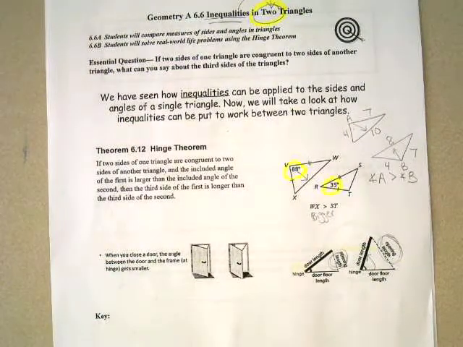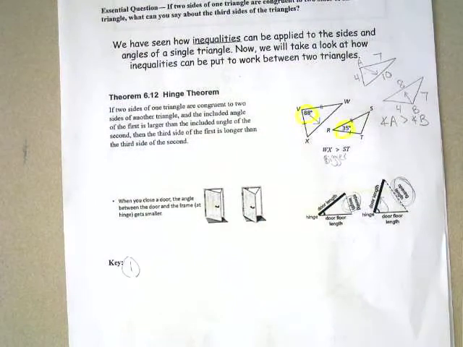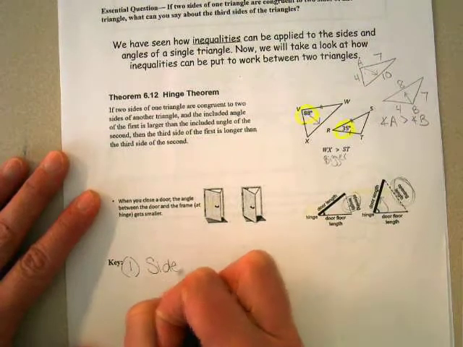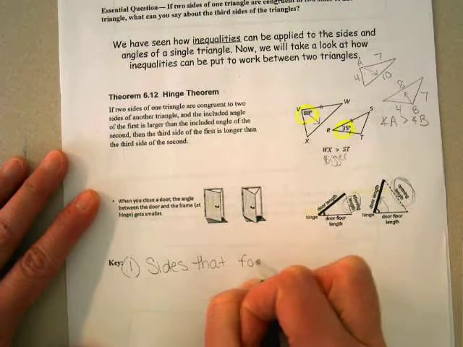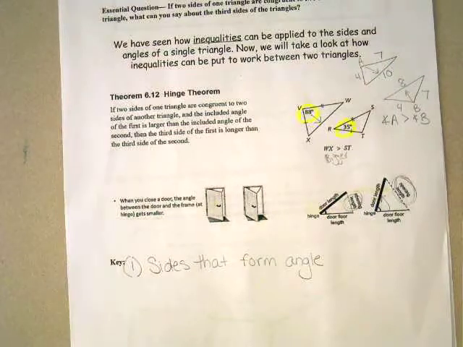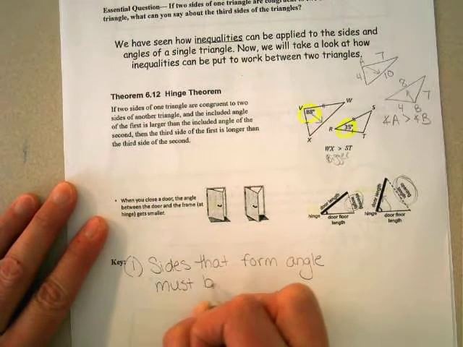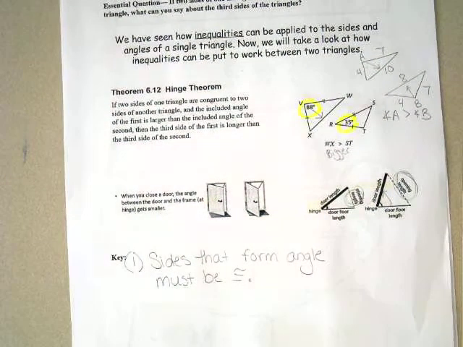The biggest key that you have to remember here is the sides that form the angle must be congruent. That is a huge piece of information that you have to watch for. Okay?